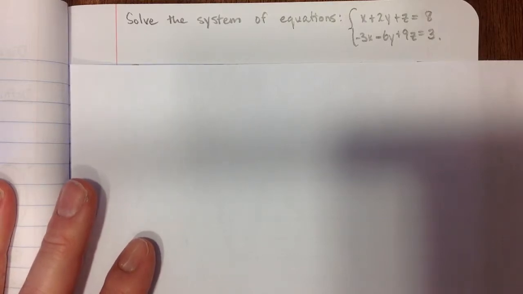We're going to be looking at solving this system of equations. It's x plus 2y plus z is equal to 8, and minus 3x minus 6y plus 9z is equal to 3.